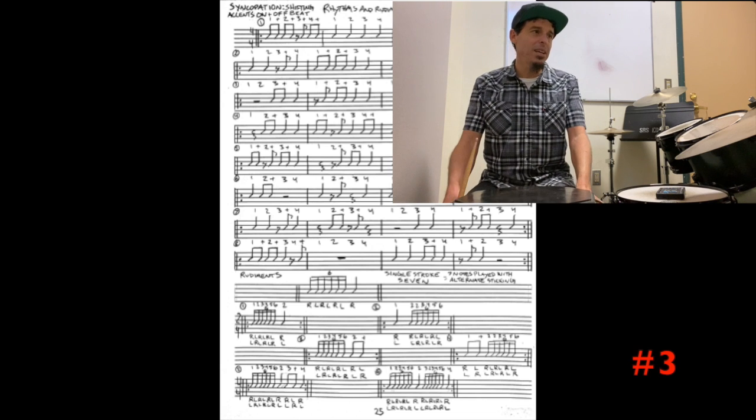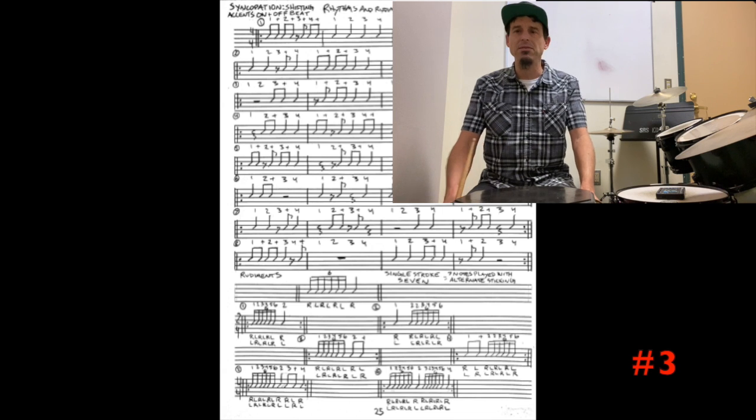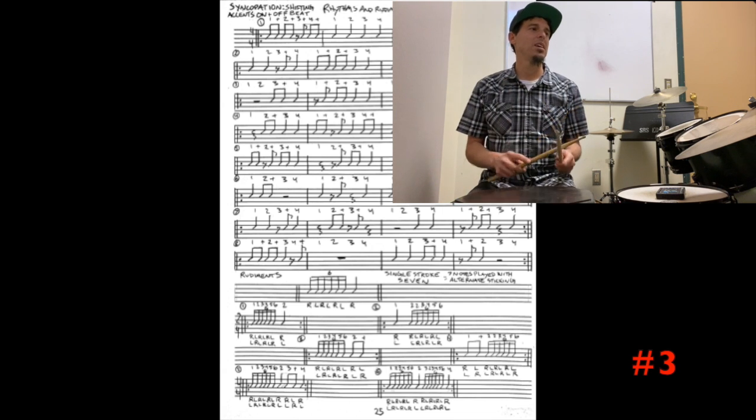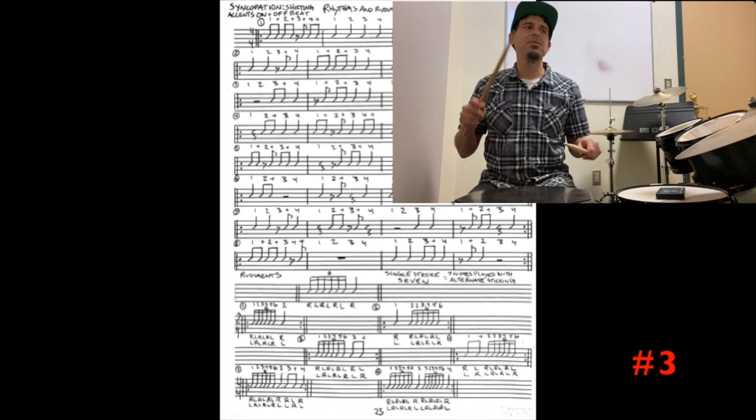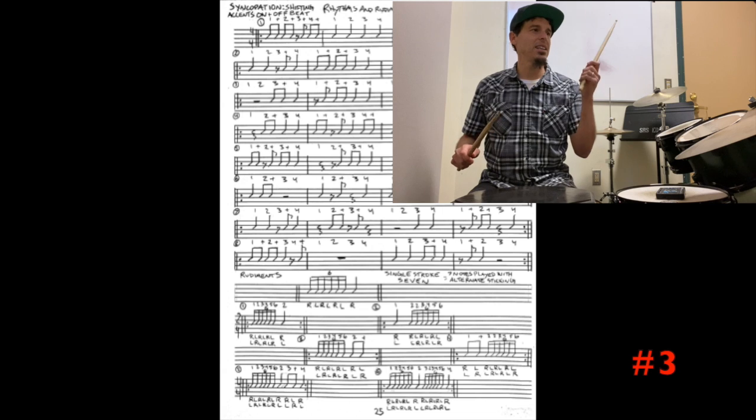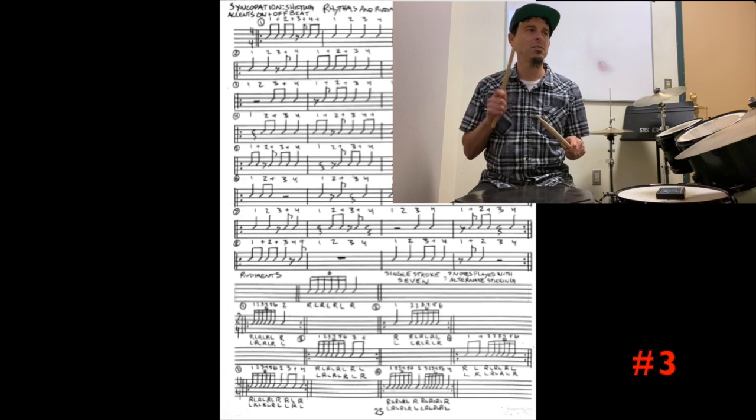Okay, for number 3, we're going to put the sextuplet on beat 1 with some eighth notes on beat 2, and again, they're all singles. So what I'll do is I'll play the first sticking a couple times, and then I'll flip my sticks. 1, 2, right, left, right, left, right, left. Here's opposite sticking. 1, 2, left, right, left, right, left, right.